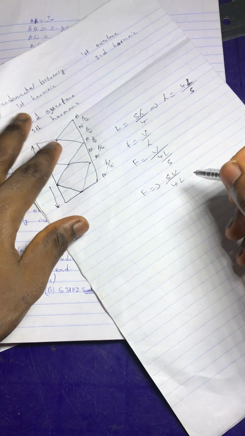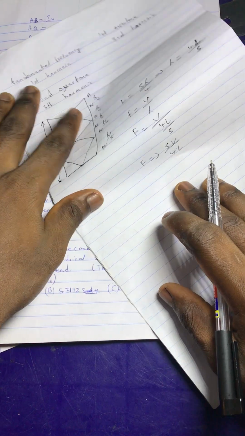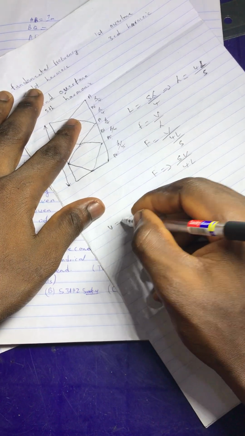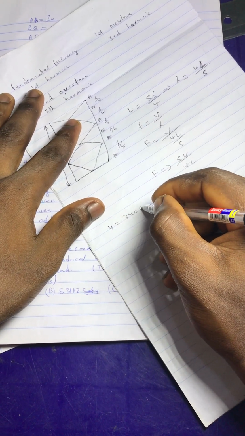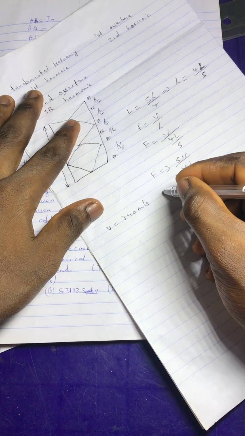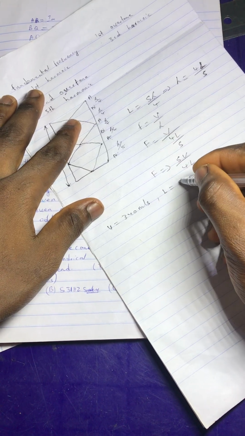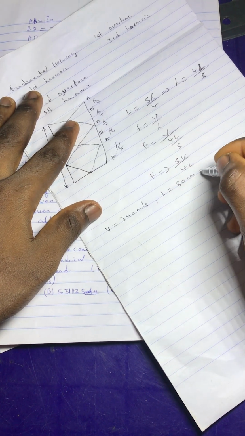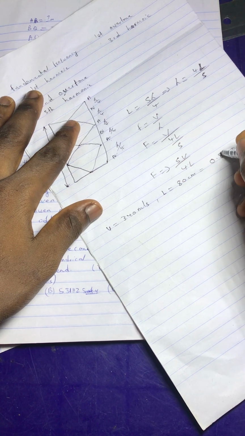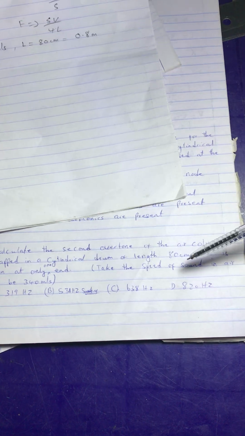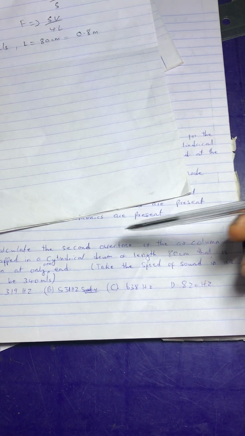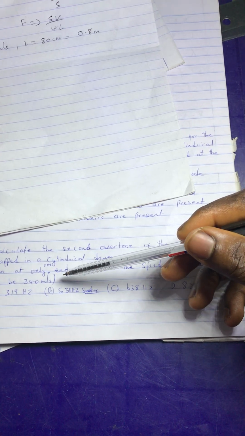Now in the question, we are given our velocity. It tells us V is 340 meters per second. They give us our length, so our length is 80 centimeter, which is equal to 0.8 meter. We are given 80 centimeter and 340 meters per second.